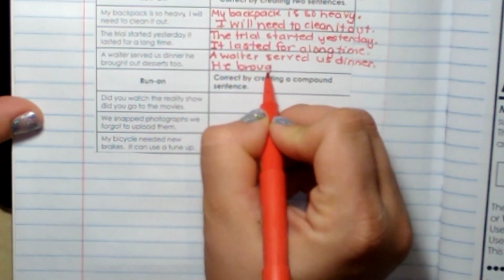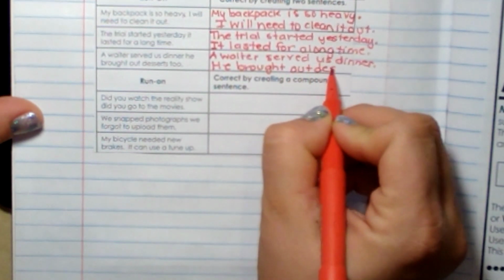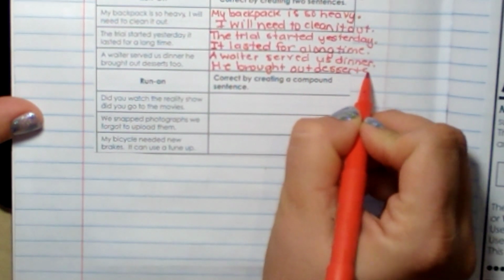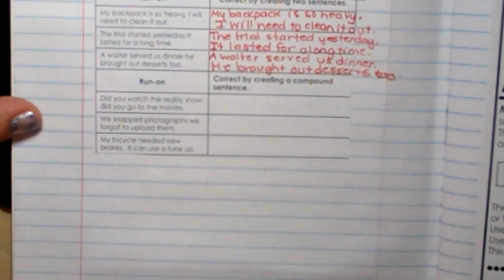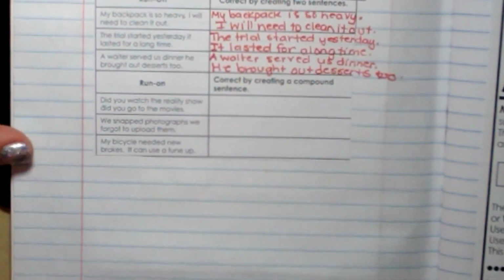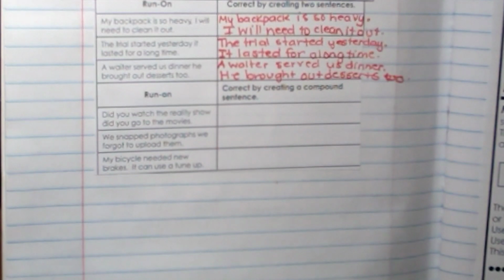So I always reread it. A waiter served us dinner. He brought out dinner, period. He brought out desserts too. Yeah, that works. Okay.